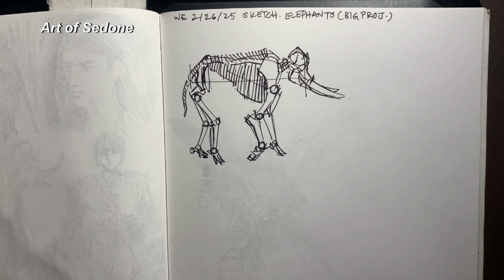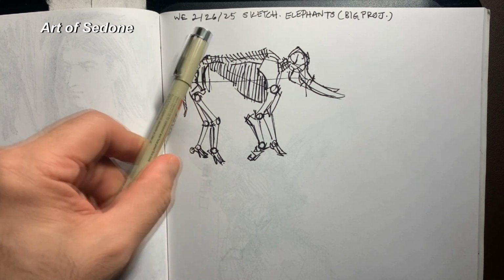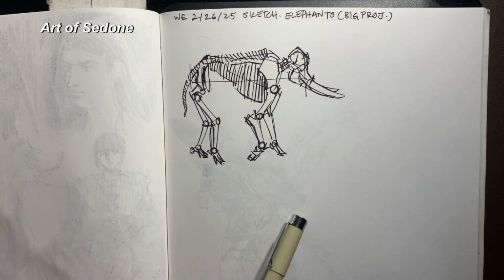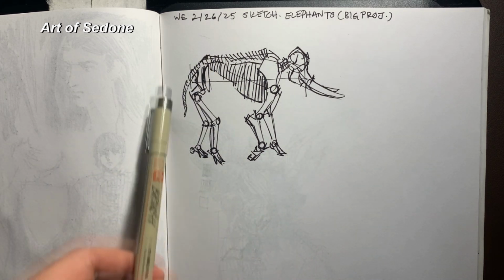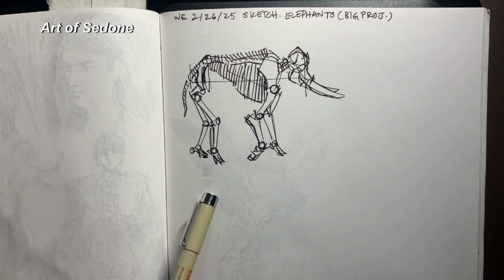I'm going to start a 10-minute timer. This page I started on the 26th of February, several days ago, and I was just drawing the skeleton, not really trying to be that accurate, but getting the proportions accurate.